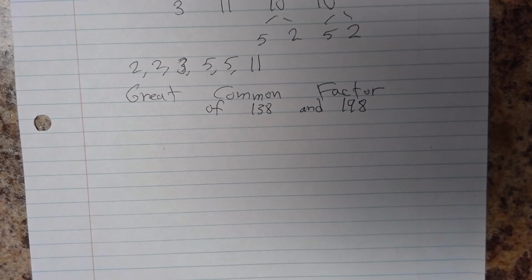So, factors, the numbers that multiply to make up different numbers. We want to know what those are. And you can do that easily by dividing.